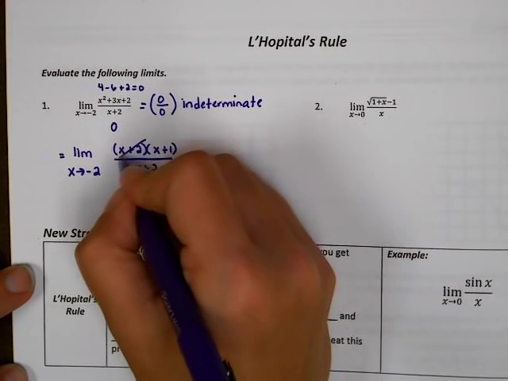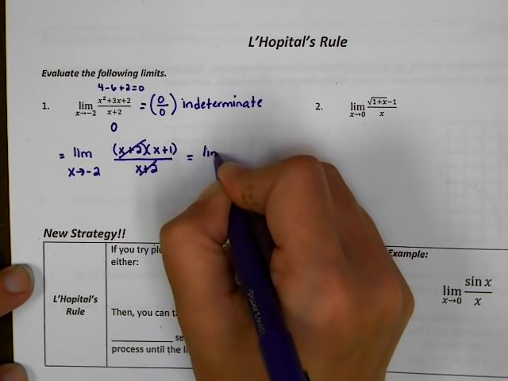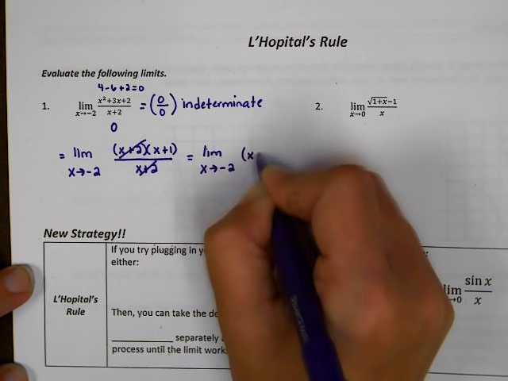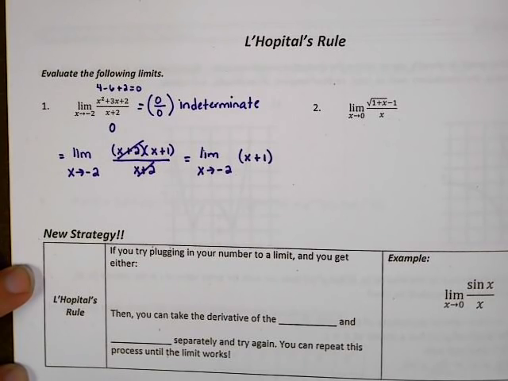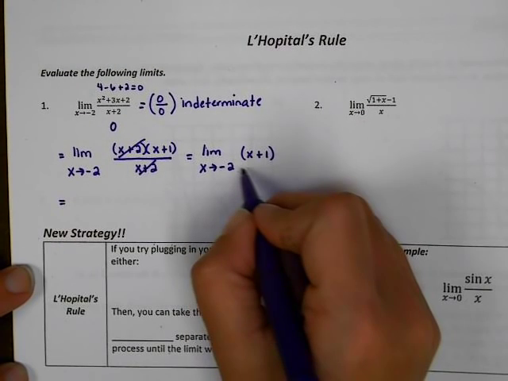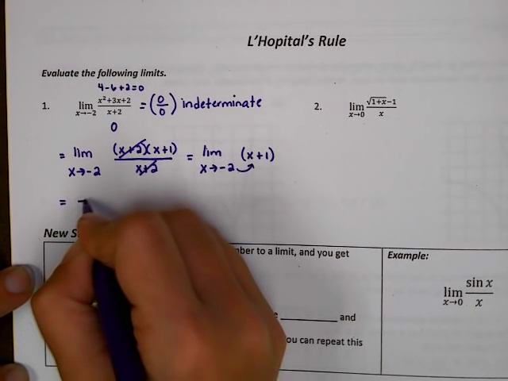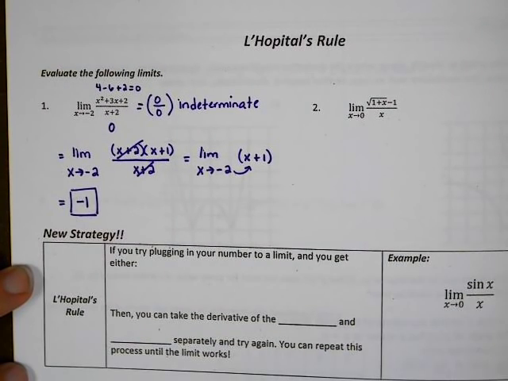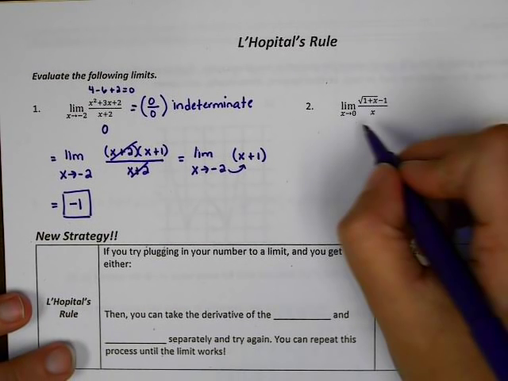We would see that these factors canceled, and we would have the limit as x approaches -2 of x plus 1. And then we would retry plugging in our number, which when we tried that, we would get -1 as our answer.